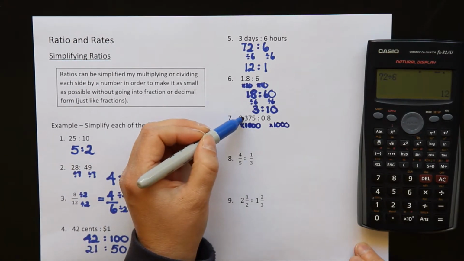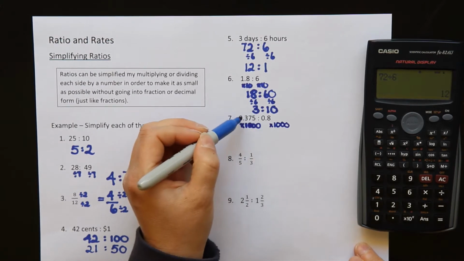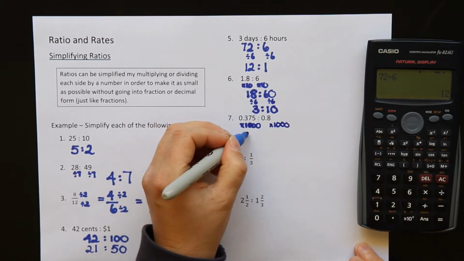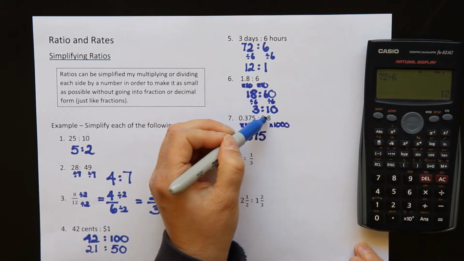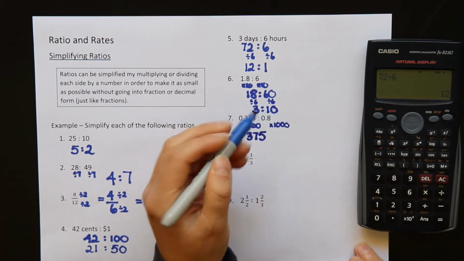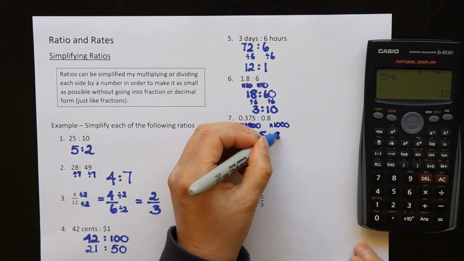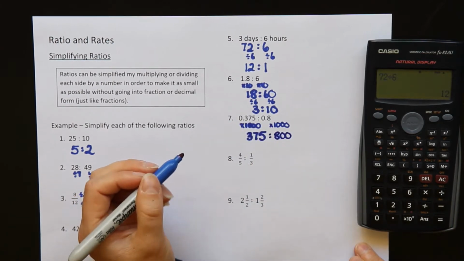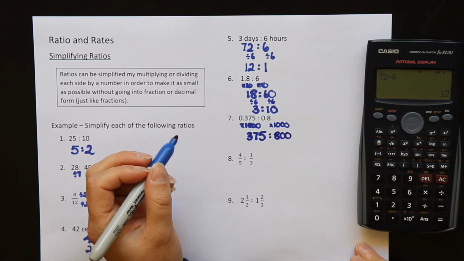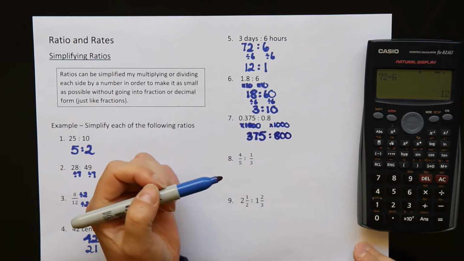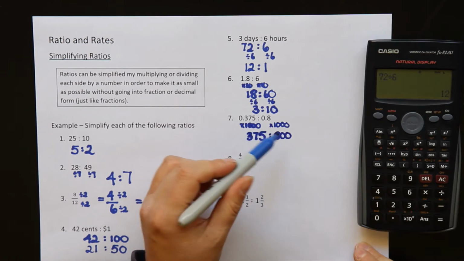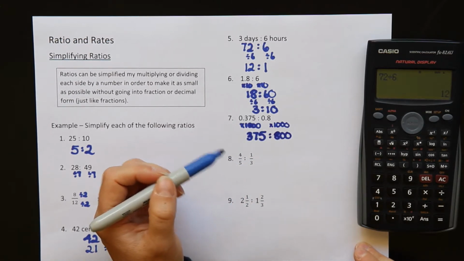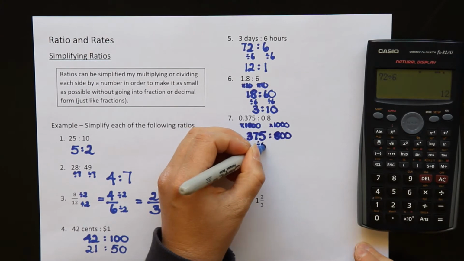So multiplying 0.375 by 1,000, that's 3 jumps, 1, 2, 3, I will get 375. Multiplying 0.8 by 1,000, 1, I'll have to add zeros for the next 2 jumps, would be 800. You can use your calculator if you need to for those. Okay, now the decimals are gone, let's try to simplify. They're pretty big numbers. Hopefully you could see you could divide by 5. That would be a good place to start. Let's divide by 5.